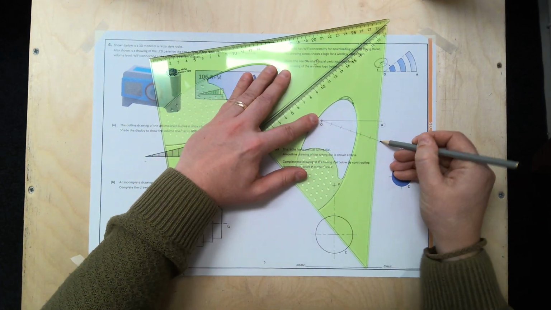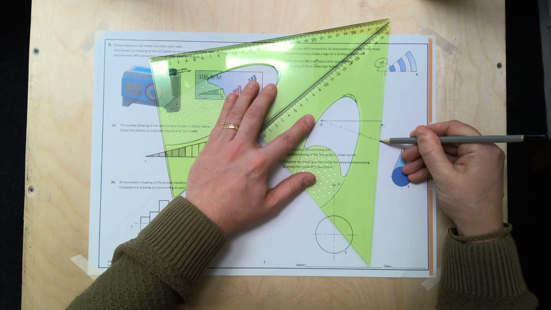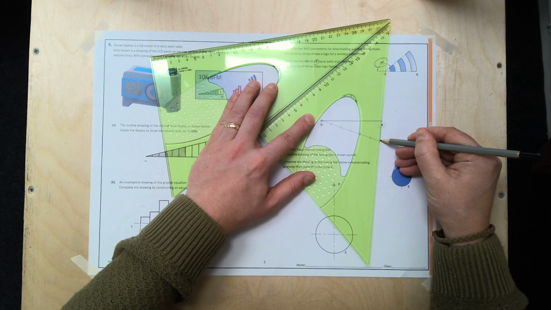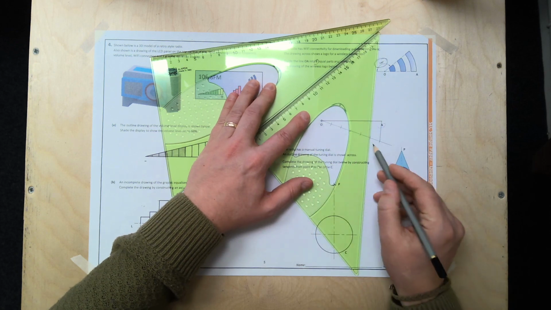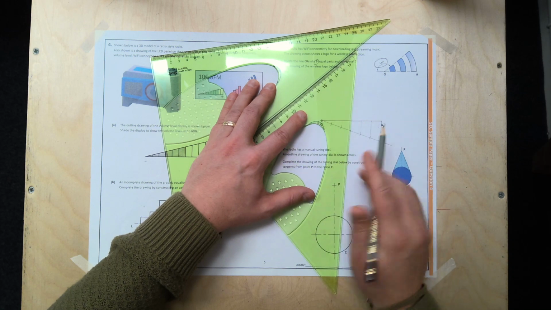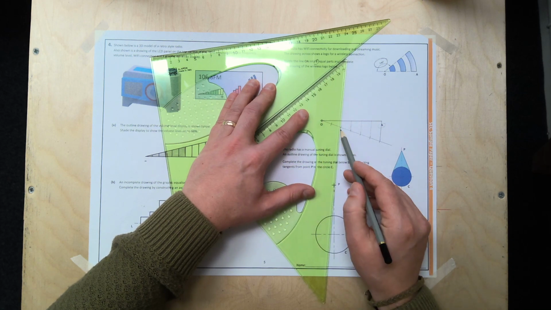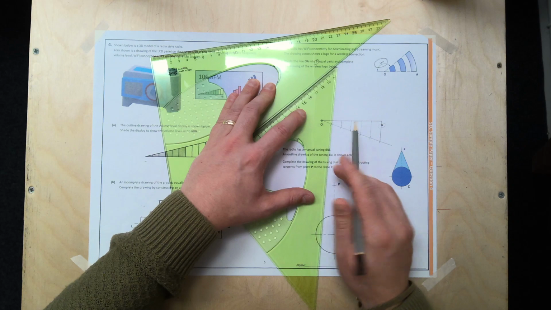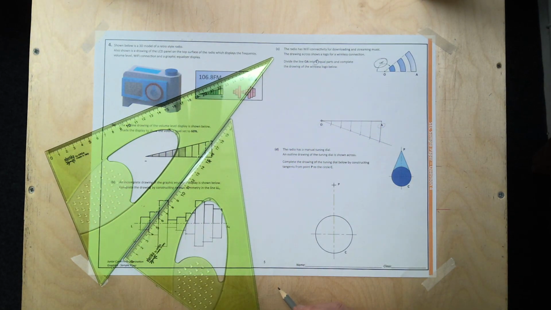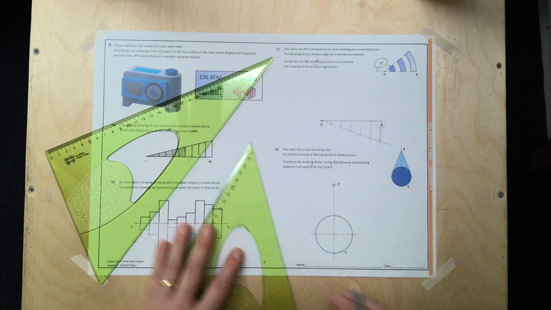So we're going to join our last one, the 6th point, to the end of the line, A. Alright, so we're going to send them all back, nice and light now, construction lines. And there's my last one. There's my 6 parts. That's the first thing.